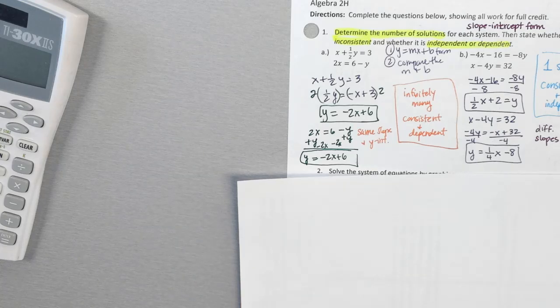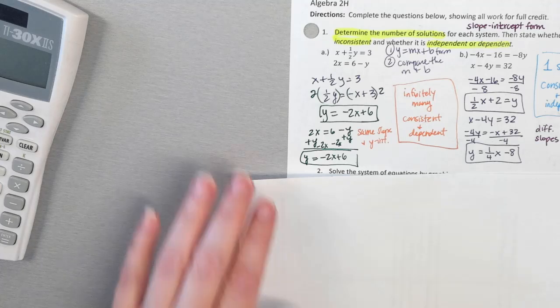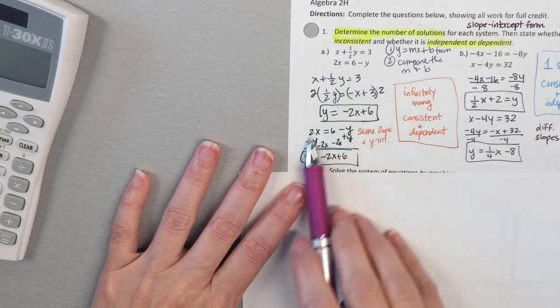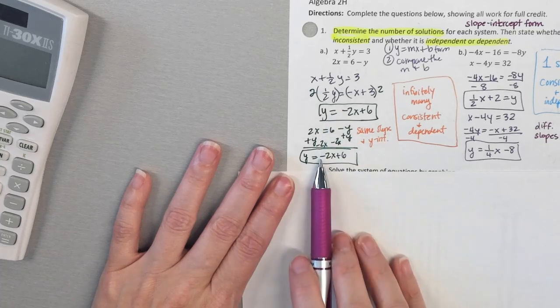Okay, so when you're putting these in slope-intercept form, move over the x, and then you're going to move over what's in front of the y. Make sure that you distribute here. So it's y equals negative 2x plus 6 for the first one, and then y equals negative 2x plus 6 for the second one. So I should be able to see your work for both of these.